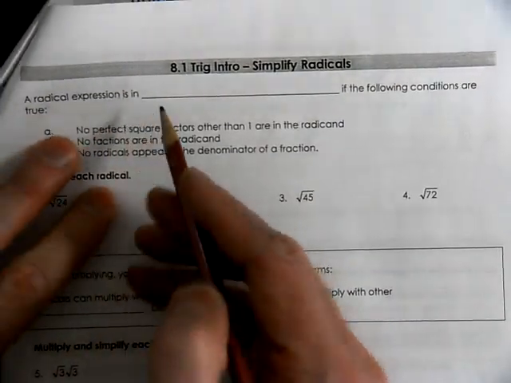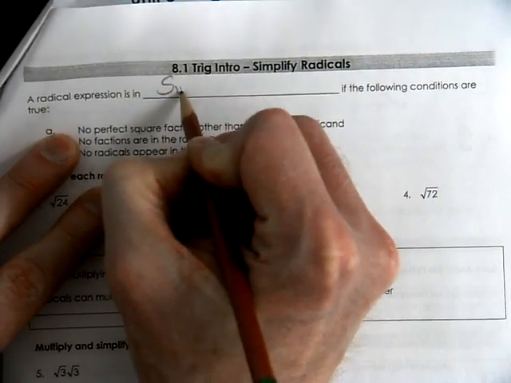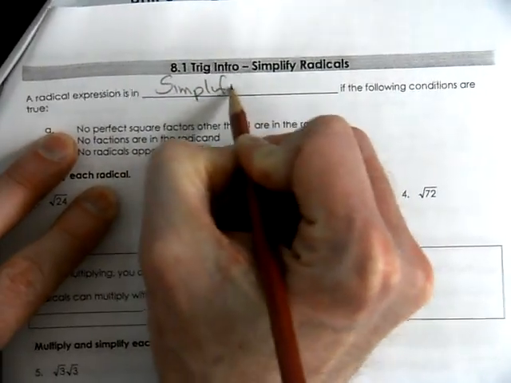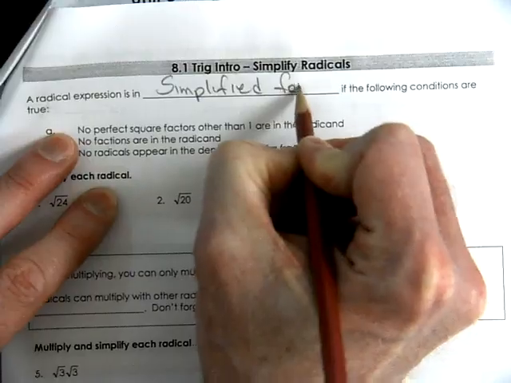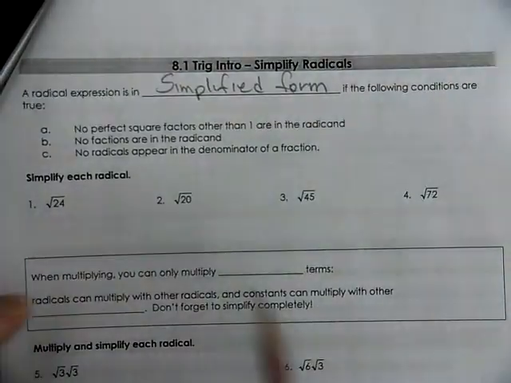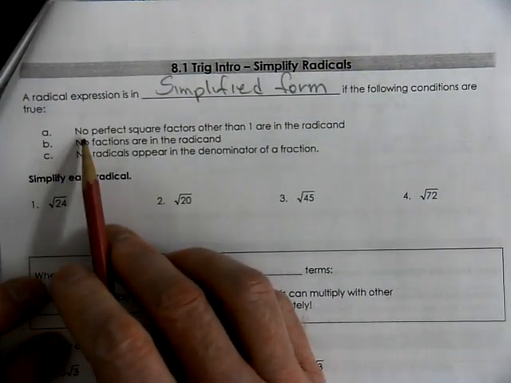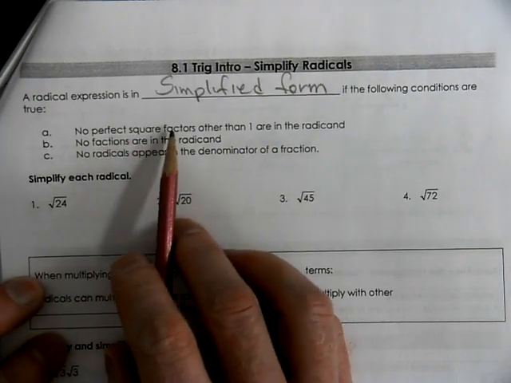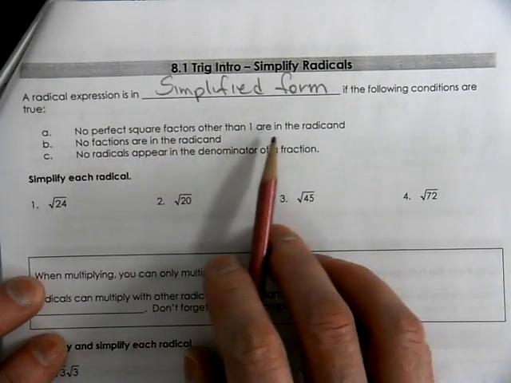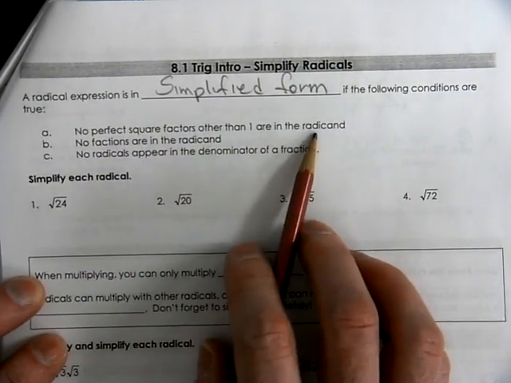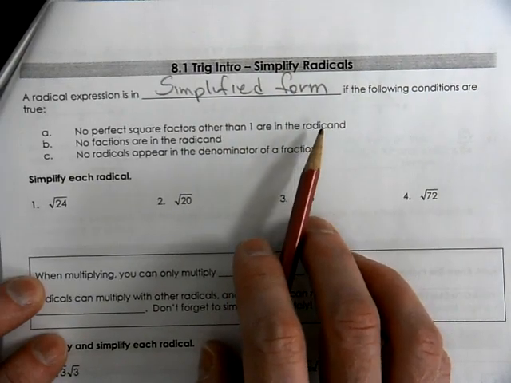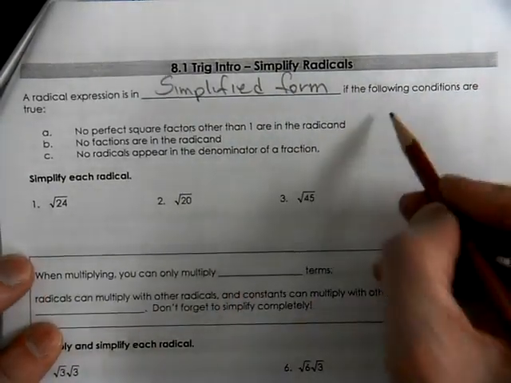A radical expression is in simplified form if the following conditions are true. No perfect square factors other than 1 are in the radicand. A radicand is the value inside the radical.